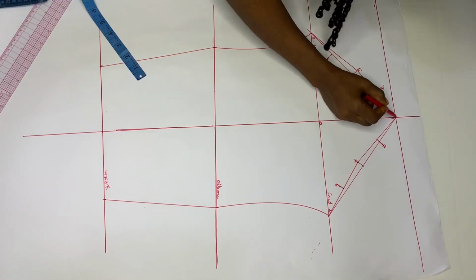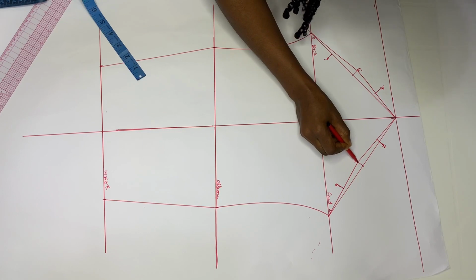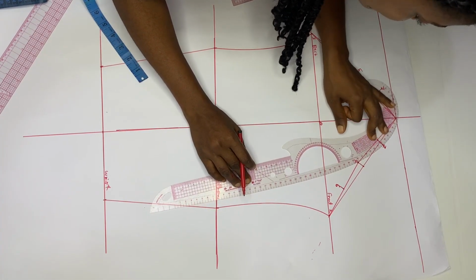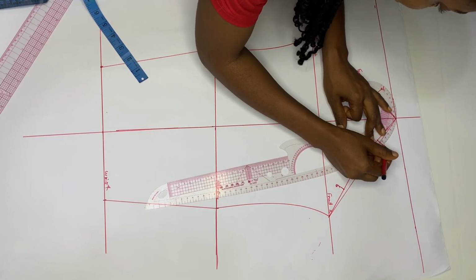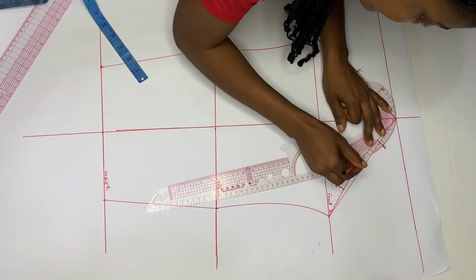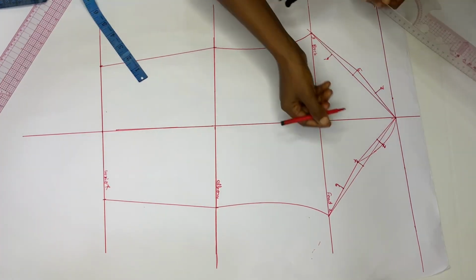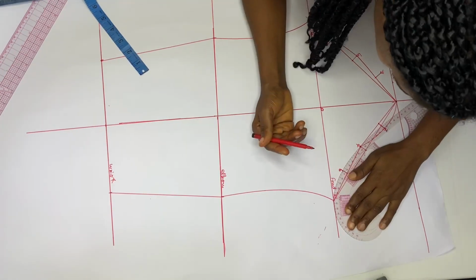Then I'm going to take my curve line, connect from 1 to 7 back to 4. So this is it. Just connect from 1. Make sure you hit the 7 point, and then take it down to 4. Okay, like this. So when you're done doing that, you're going to connect from 4 through 6 to 2. You're going to connect like this.